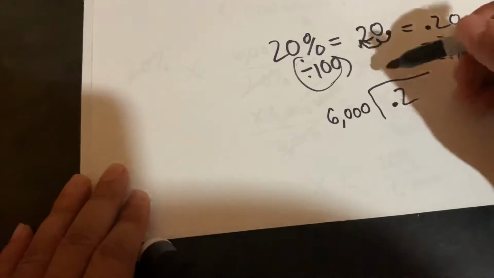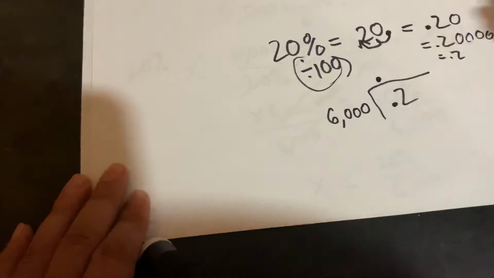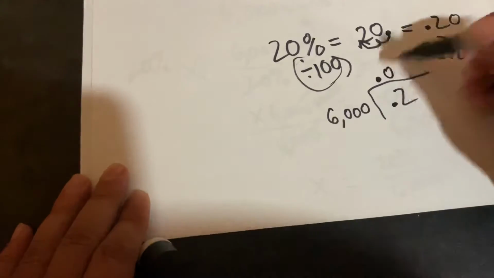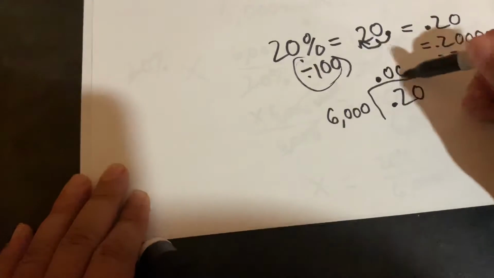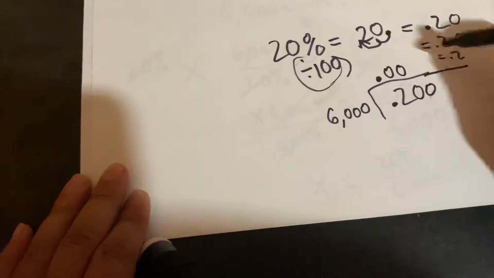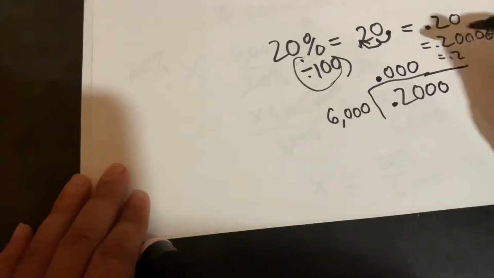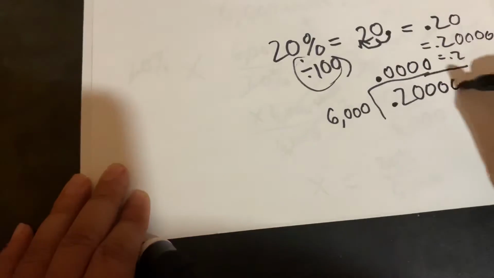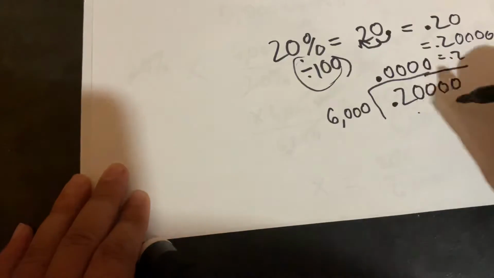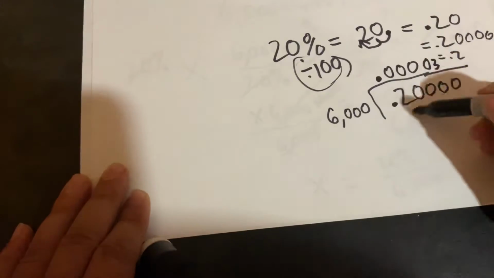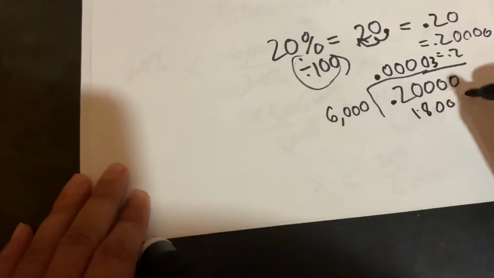6,000 goes into 0.2. Well, we're going to be in the decimal places. It doesn't go into 2. Doesn't go into 20. Doesn't go into 200. Doesn't go into 2,000. It does go into 20,000 3 times. That's going to give me 18,000.